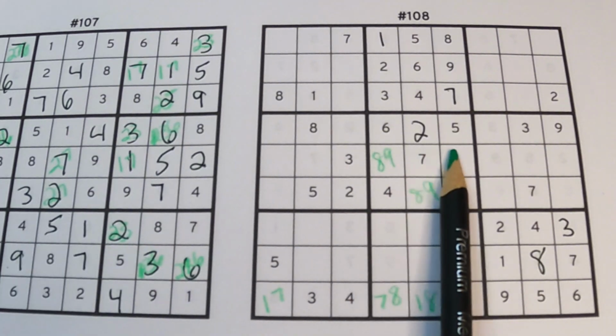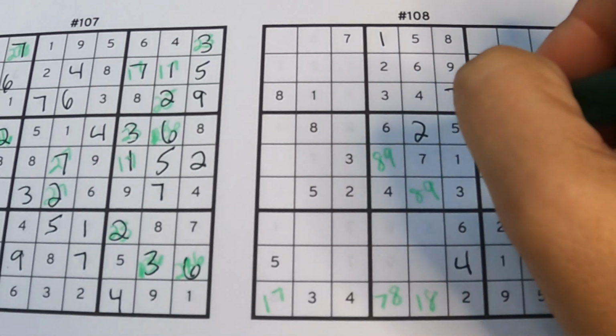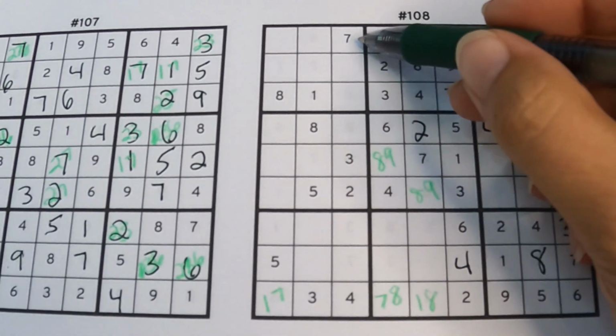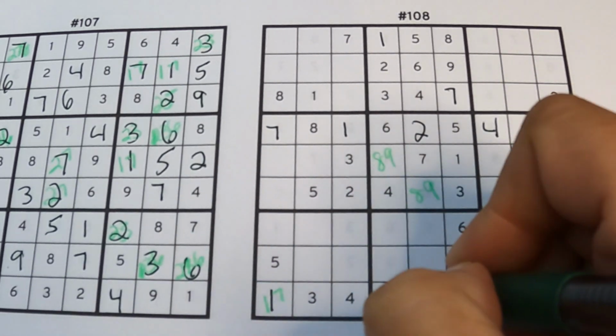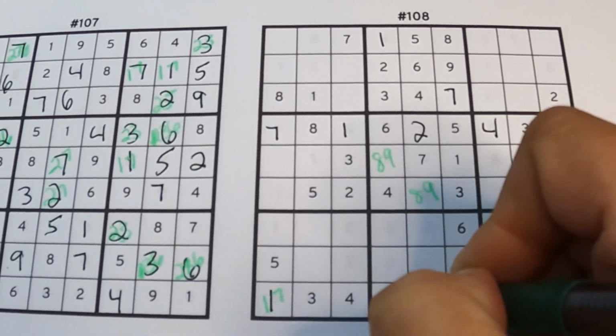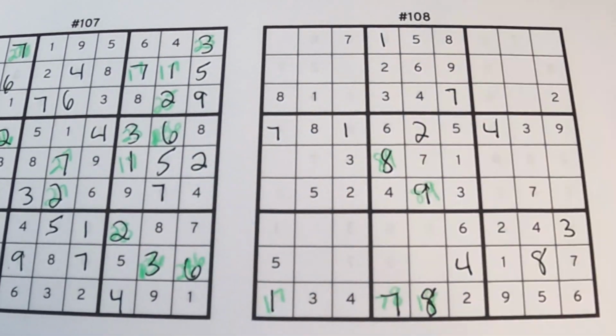For this row, we're missing 1, 4, and 7. We've got 1 here, 7 here, so this is our 4. 7 here, so 1, 7. That 7 makes this our 1, 8, 7. That 8 makes this our 9, 8.